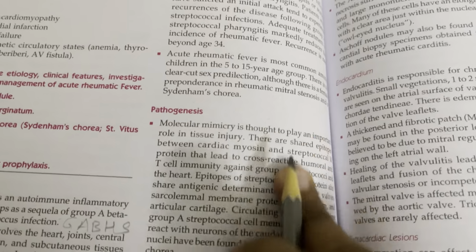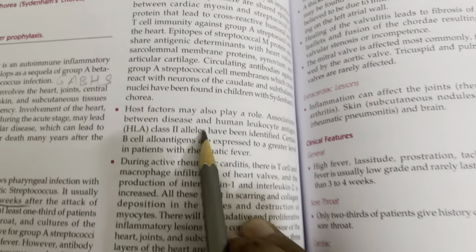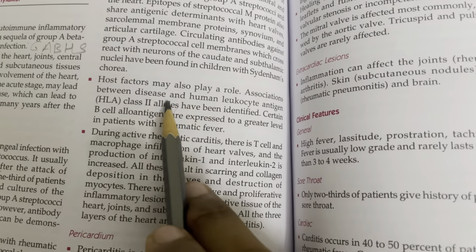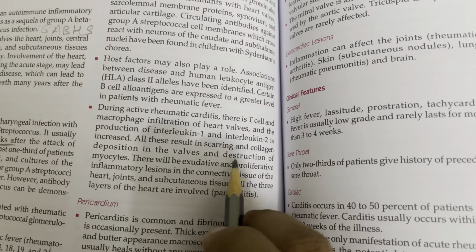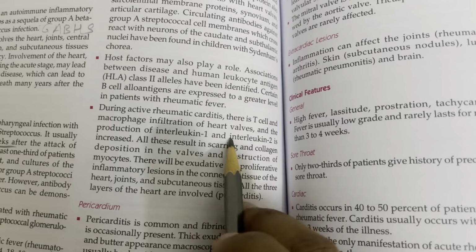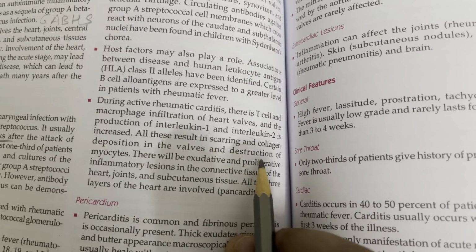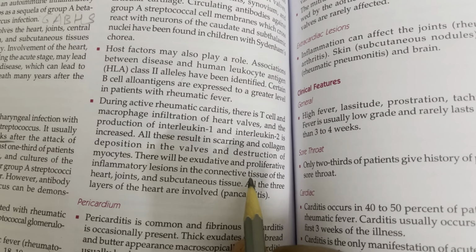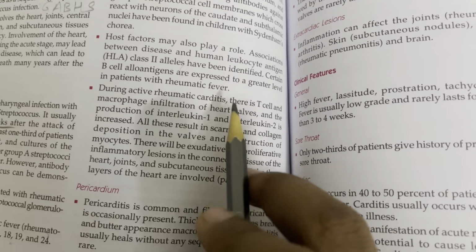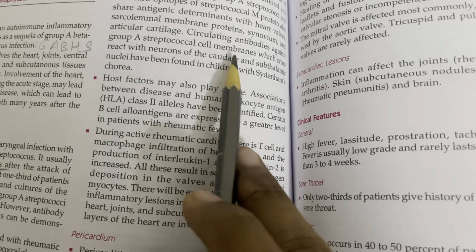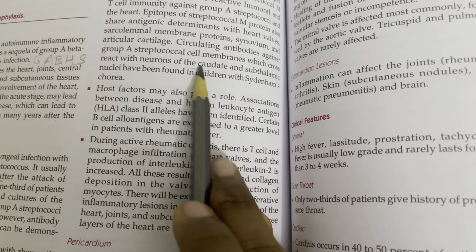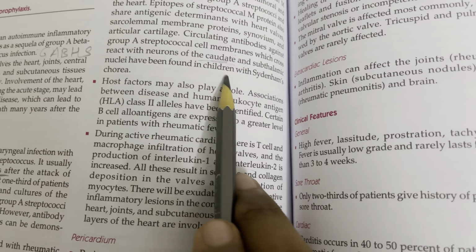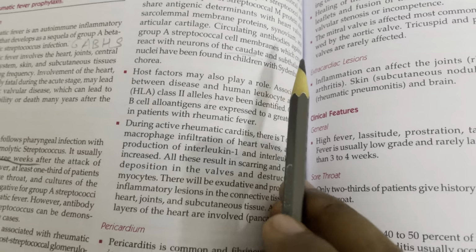So that is all about the pathogenesis. Again, host factors also play a role. You have HLA class 2 alleles, which have been identified to have an association. Along with that, there is destruction, so interleukins are increased in the heart. And also, along with that, the streptococcal membrane antigens cross-react with the neurons of the caudate and subthalamic nuclei. So that is why you can see Sydenham's chorea.